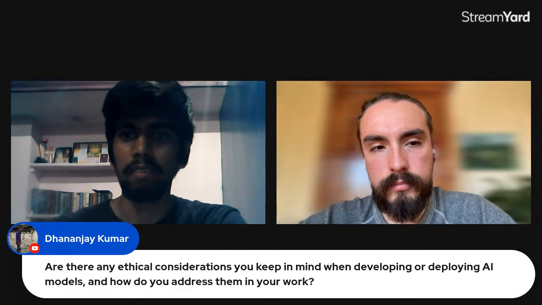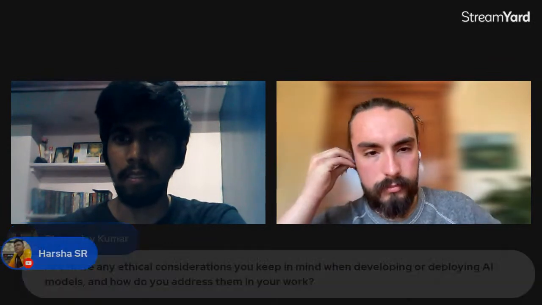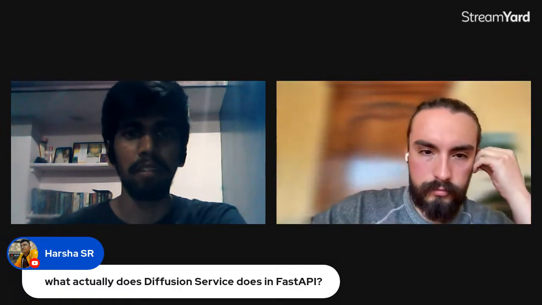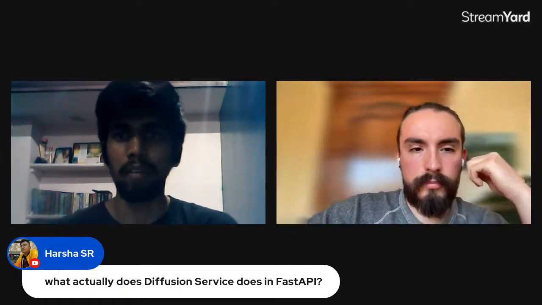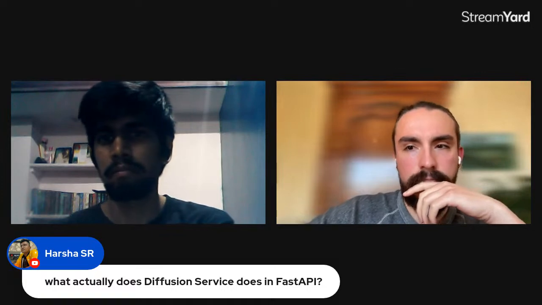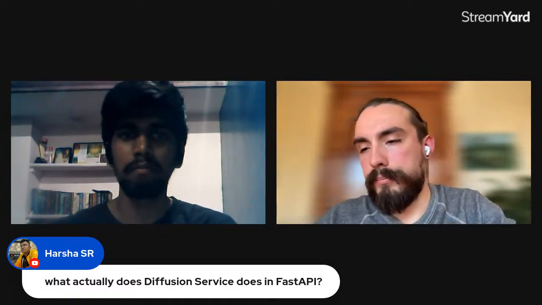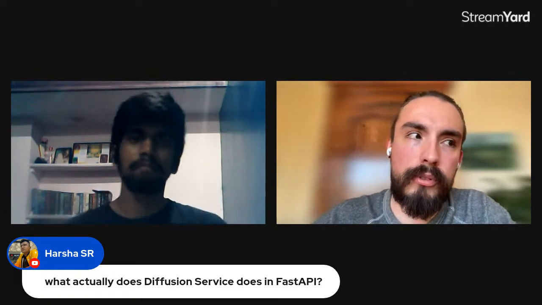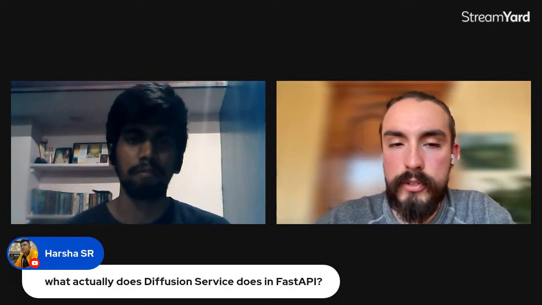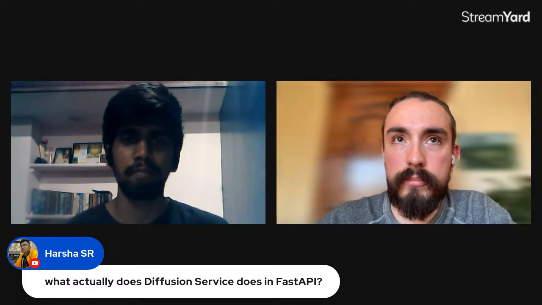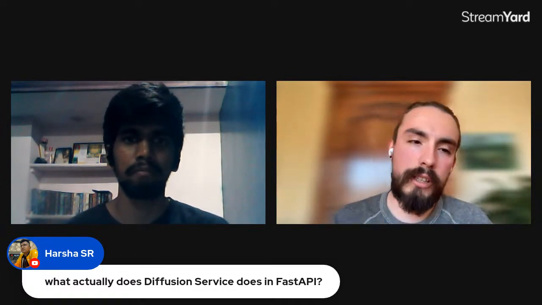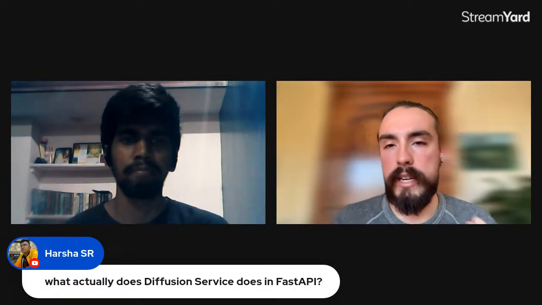Okay. And the next question is, what actually does the diffusion service do in FastAPI? I mean the code block, I guess. When you start up the API, the diffusion service is handling for you all the model loading, configuration, and all the runner loop.